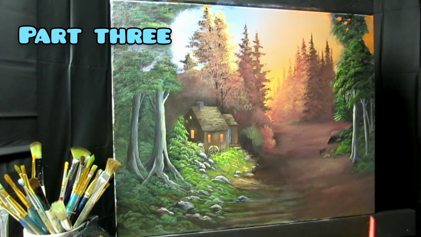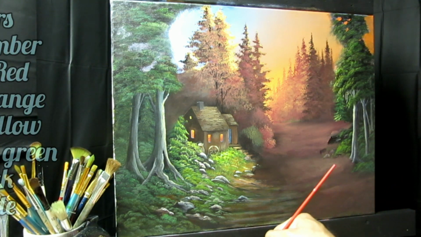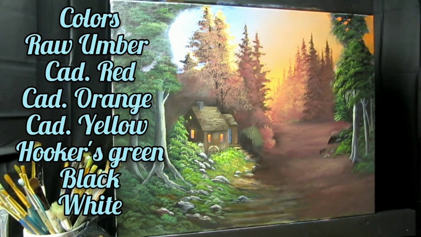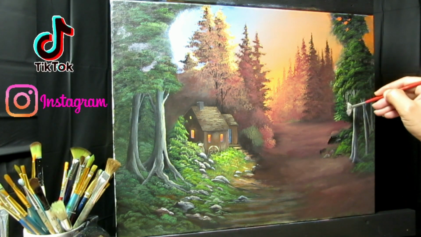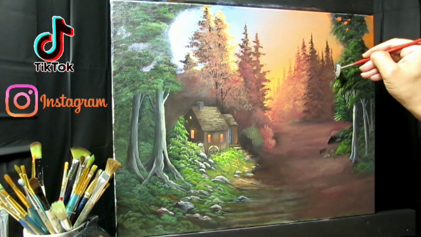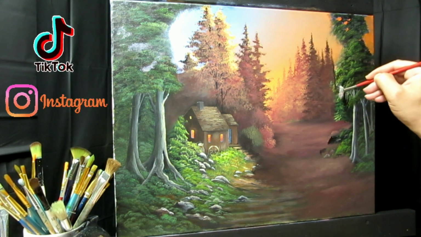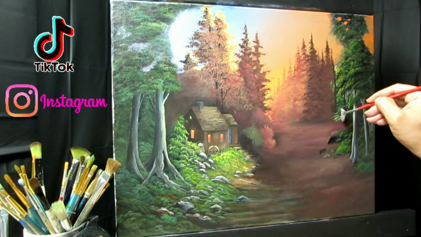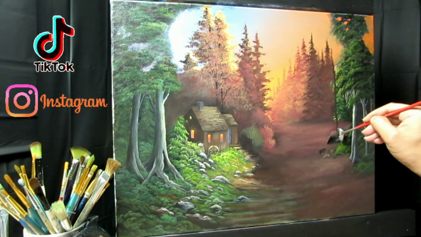Alright, some dark, some umber, some black, and maybe a touch of green. I'm gonna come here and drop in the impression of a tree right up to here.